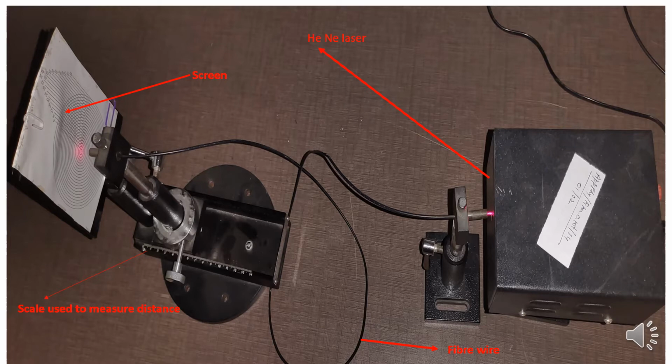This is the picture of the apparatus which will be used for finding the numerical aperture of this fiber. This is the fiber. This is a laser beam, a He-Ne (helium neon) laser, which falls upon the fiber, and it is collected and transmitted to the screen. On the screen, you can see the picture. Basically, rings, or fringes, are there.